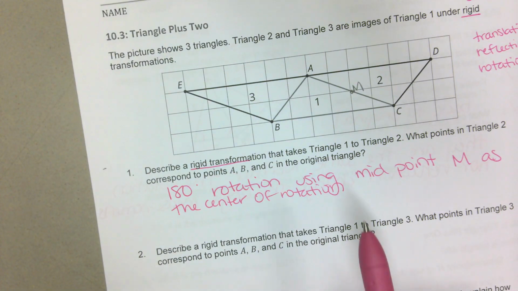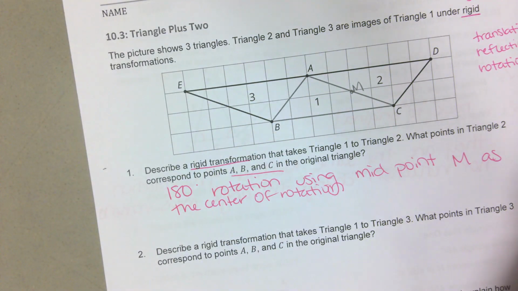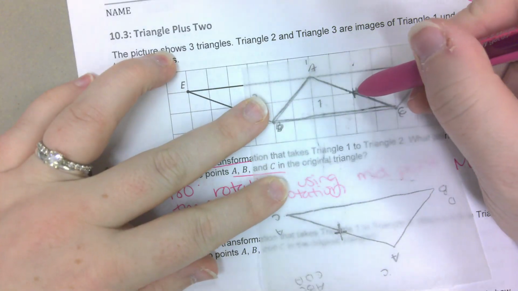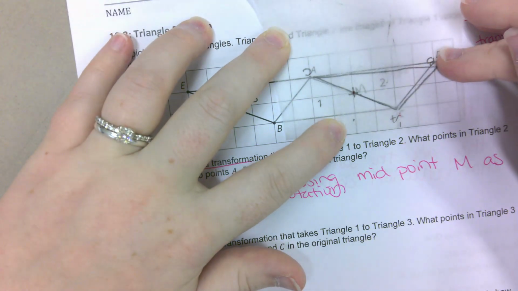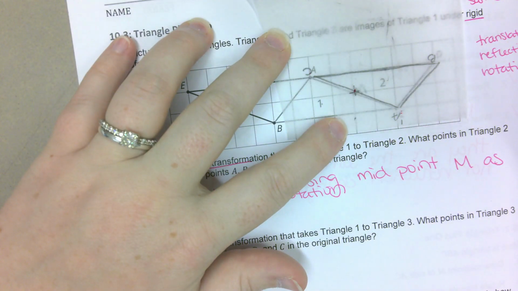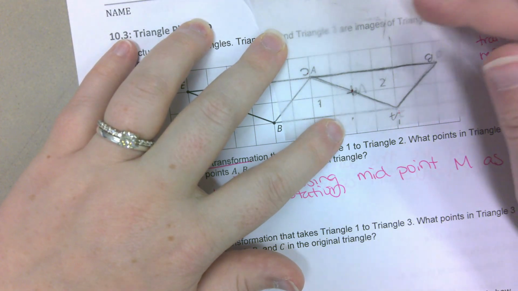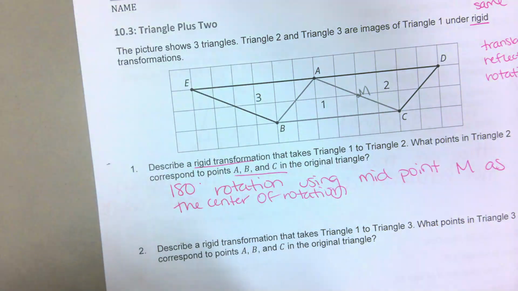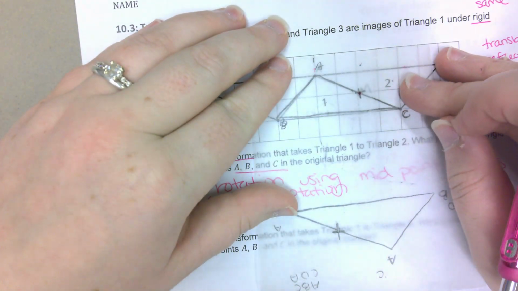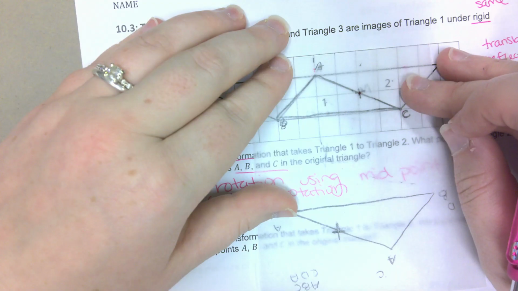Okay, now it asks also what points in triangle 2 correspond to points A, B, and C. All right, so when I have my triangle that I started with here, and I rotated it, okay, C is now where A is, and B is now where D is. All right, so when I say correspond here, it's asking what points in triangle 2 correspond to points A, B, and C in the original triangle.